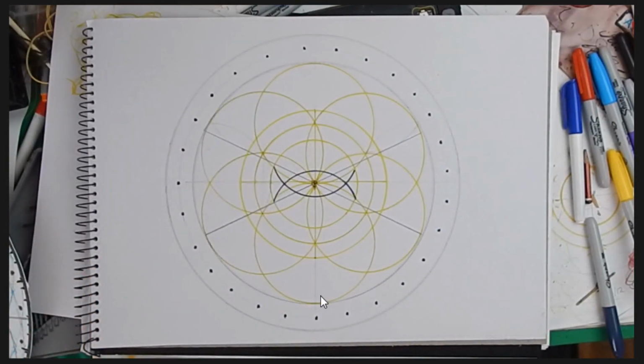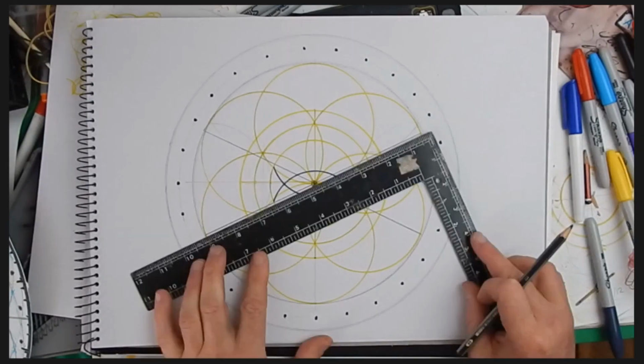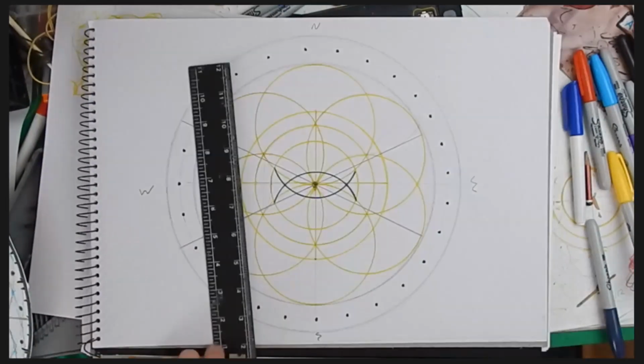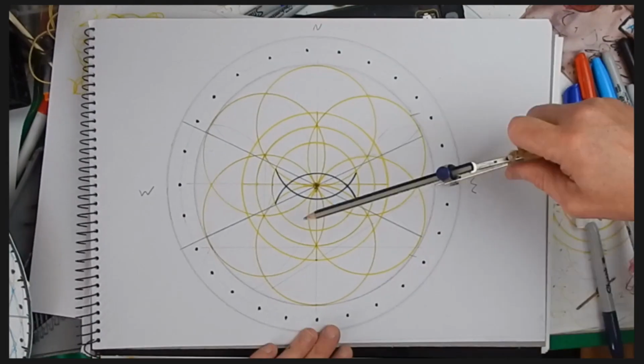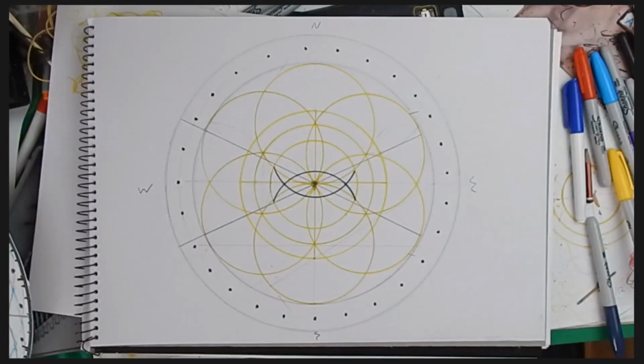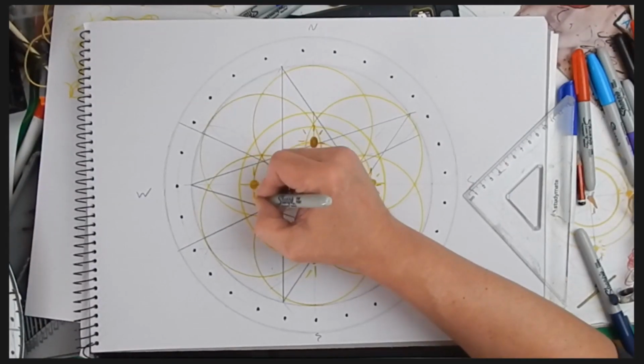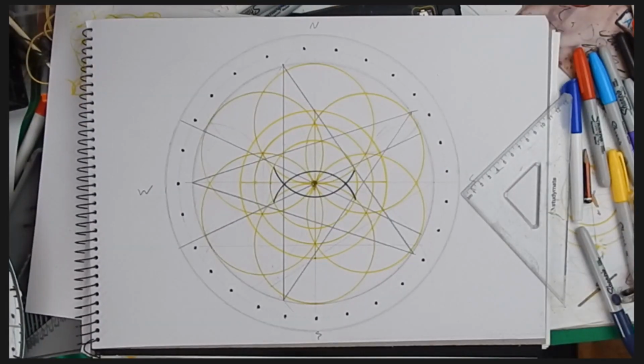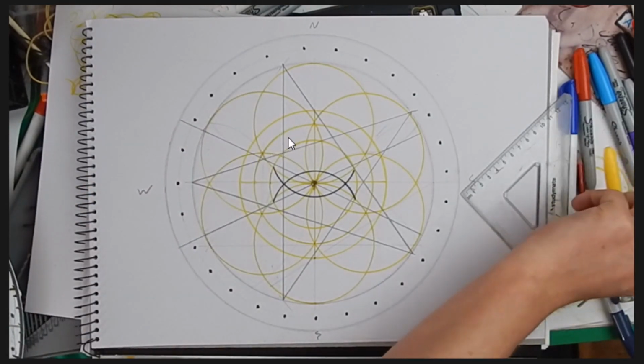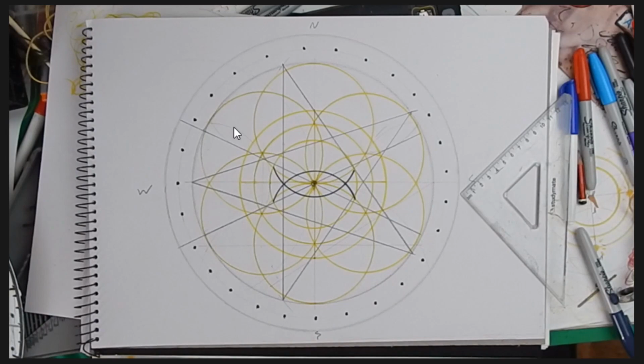What am I putting in now? So I'm just marking out a perfect pentagram. I'm drawing out a pentagram, that being ultimately Surya's Chariot, because this degree here is 108 and this degree here is 72.